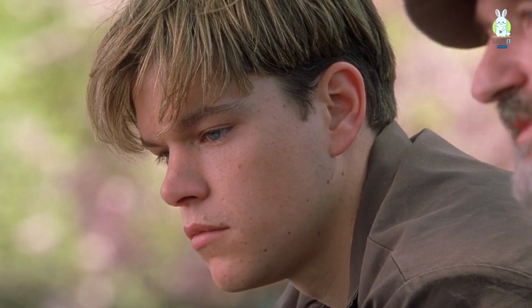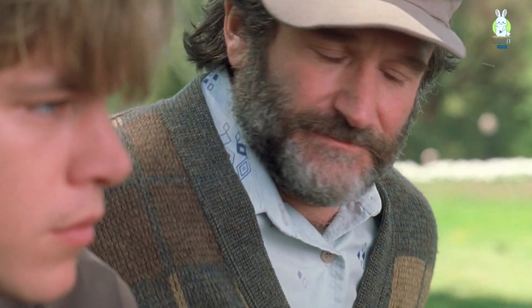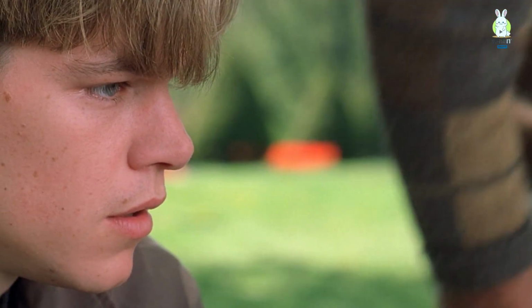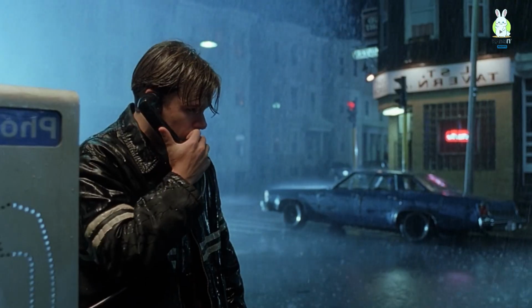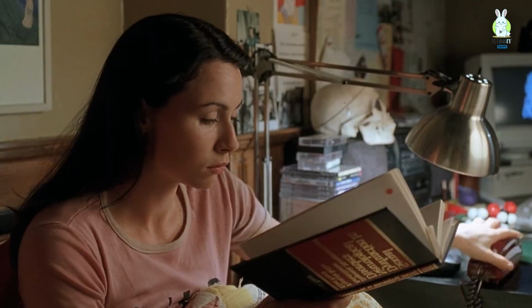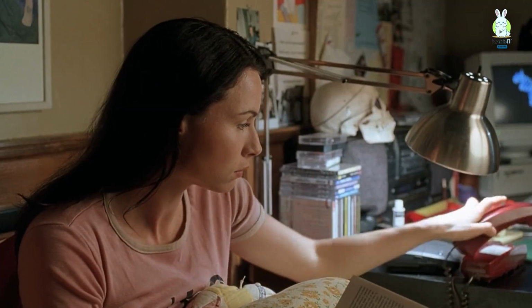He can only understand him if he's willing to open up and talk about his experiences, but he sees that Will is too scared to open up. Sean leaves and everything slowly sinks in for Will. That evening, Will calls Skylar from a payphone while it rains heavily. She picks up, but he doesn't say anything and ends the call.